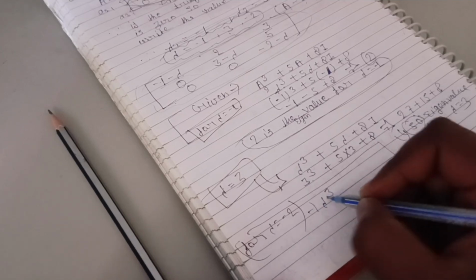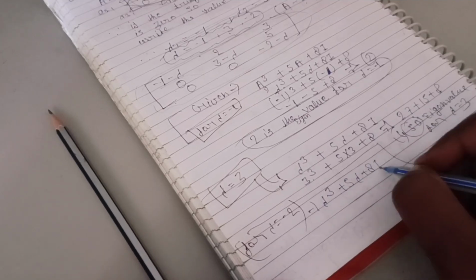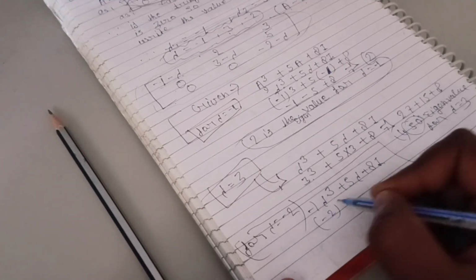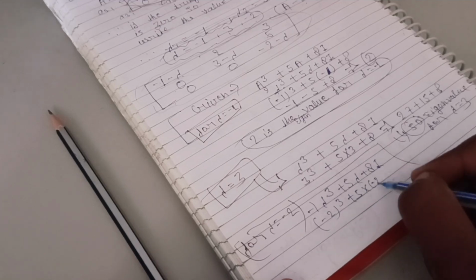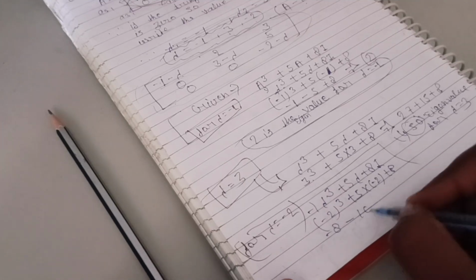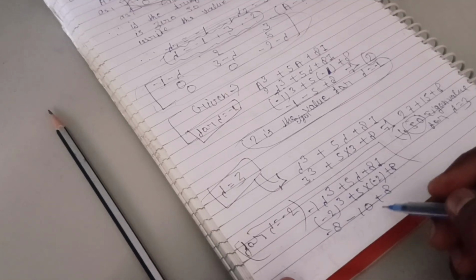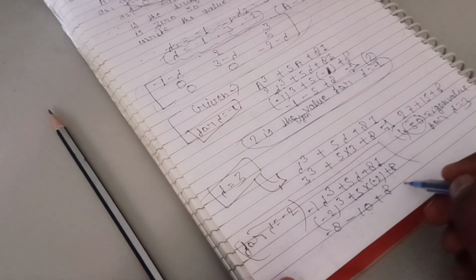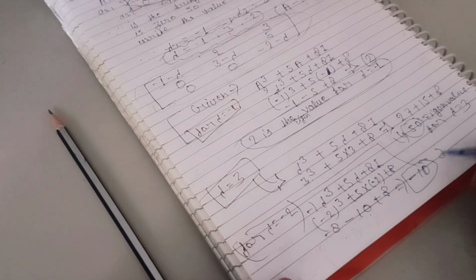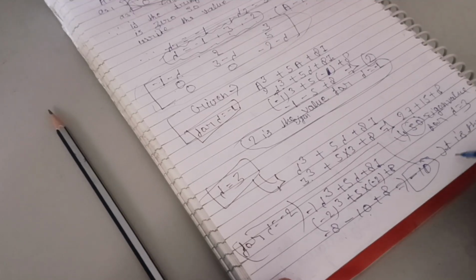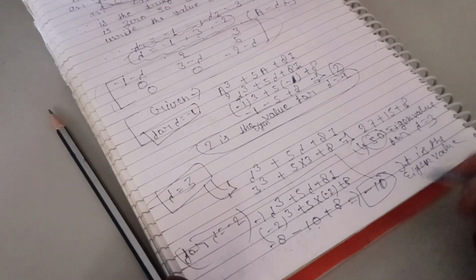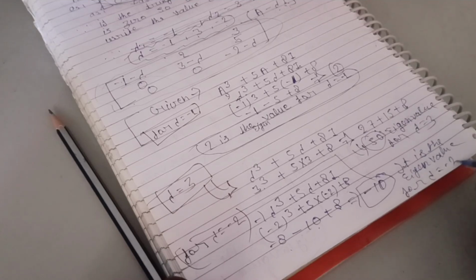We have lambda cube plus 5 lambda plus 8, so we put in -2 cube plus 5 into -2 plus 8: -8 minus 10 plus 8, that is -18 plus 8, which is -10. So -10 is the eigenvalue for lambda equal to -2.